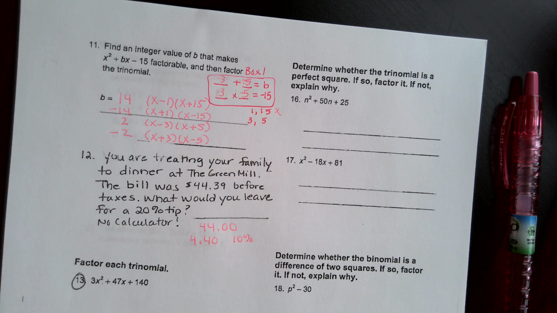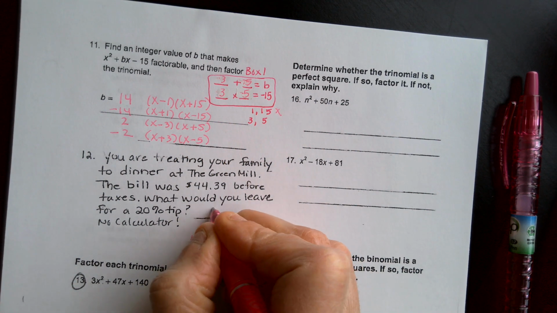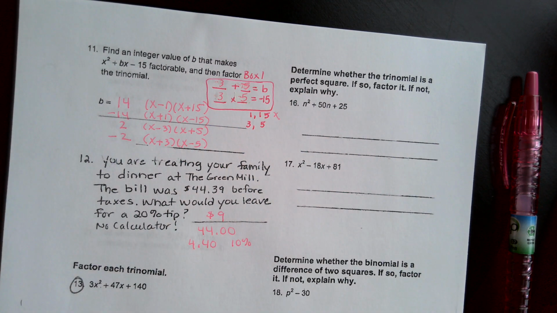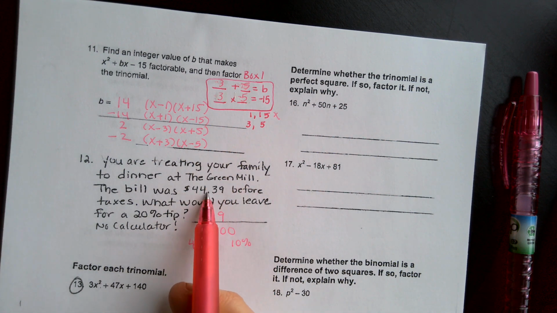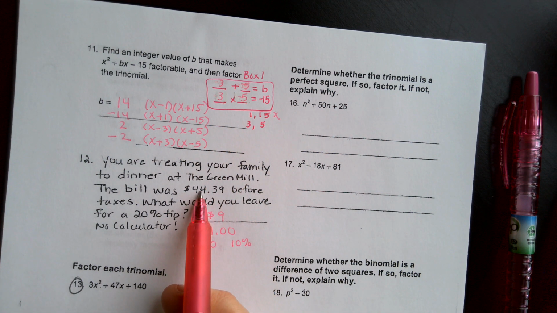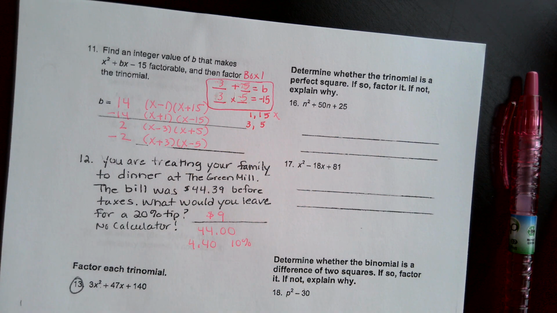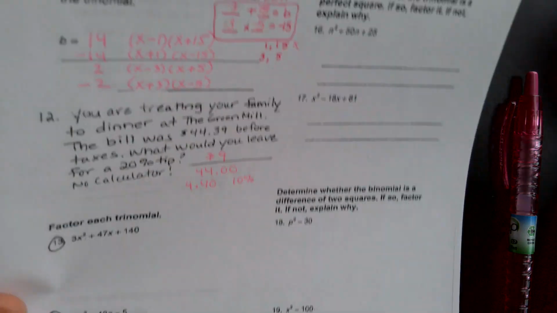$8.80. What do you think you're going to leave for tip? Do you think you're going to leave $8.80? Well, if you have cash, probably not. If you're leaving it on a credit card, maybe. Probably just leave $9. Maybe even 10. Maybe you have a 10 spot and you throw a 10 down. Okay, but being able to look at something and just slide your decimal over one spot and go, okay, that's $4.40, double it. It's that easy. That's all you're doing.